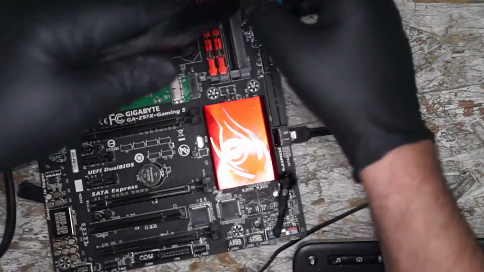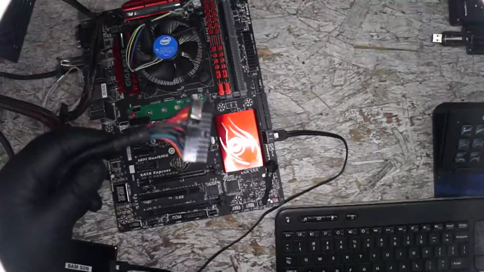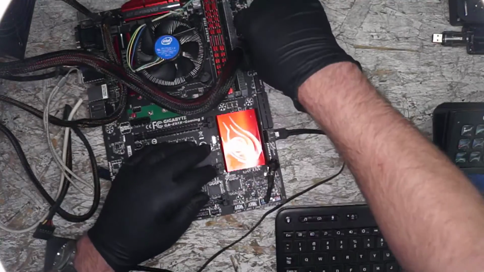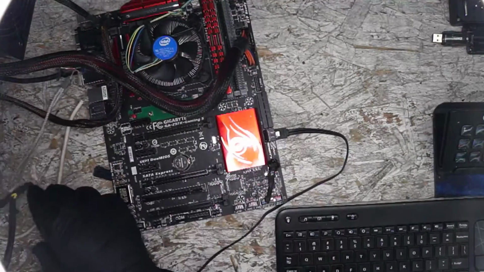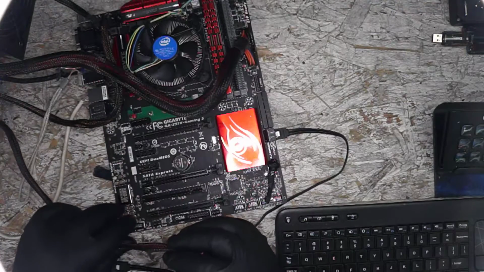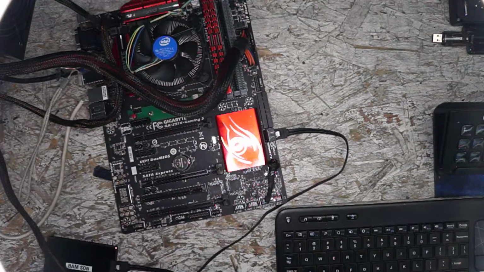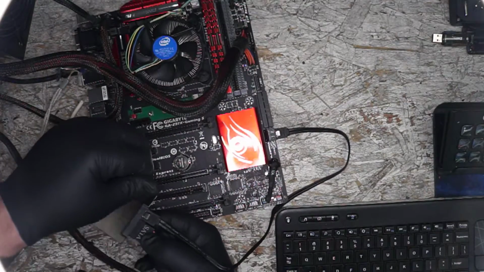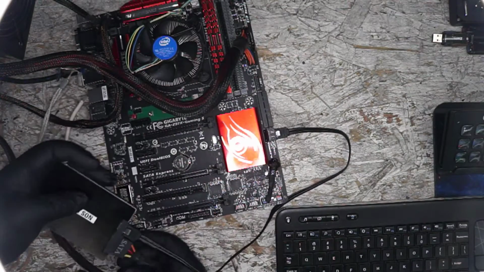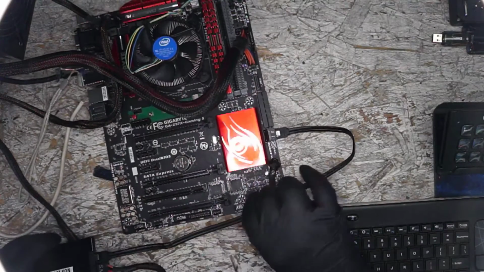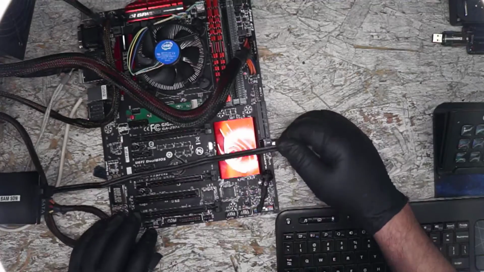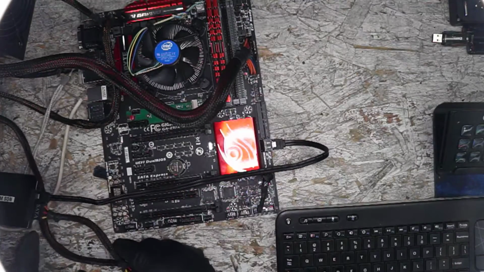Alright, we need our 20 plus 4 pin power connector. And then we also need a power cable for SATA. Just to avoid hassle, we're going to use the very end of the cable to give us more length to let the cables lay. We don't want anything puncturing our SATA data or power wires.